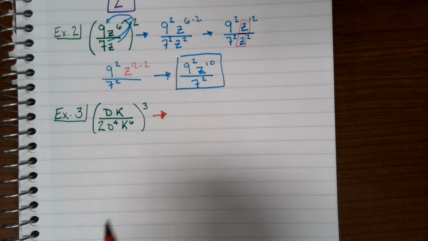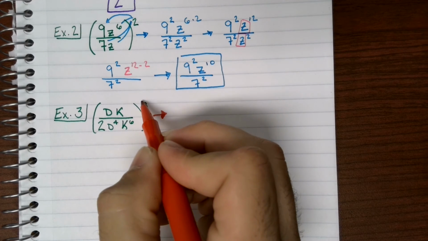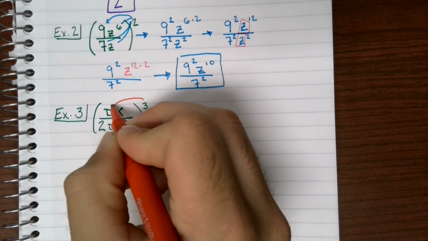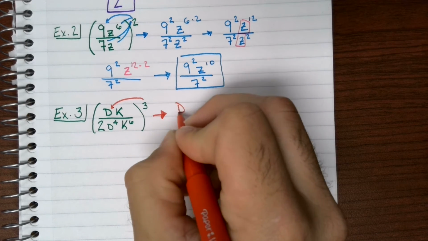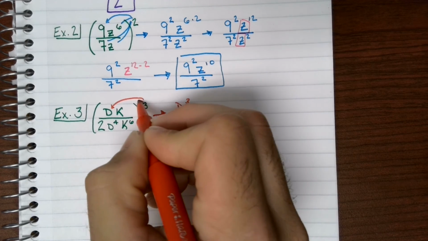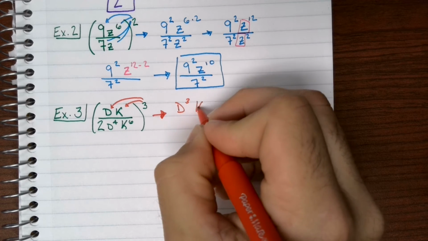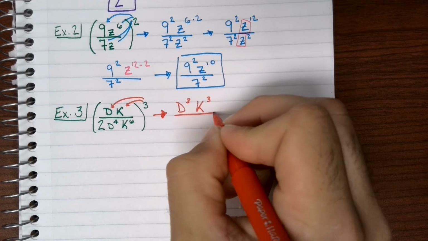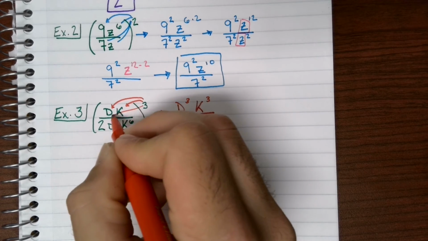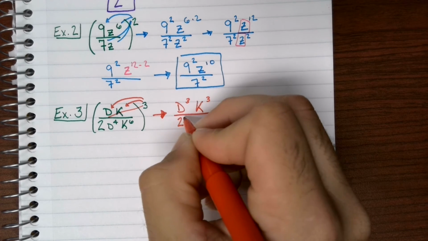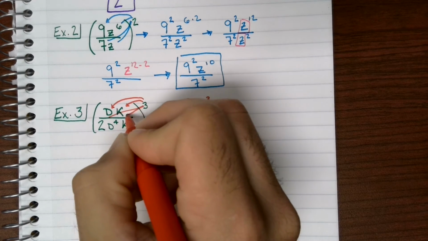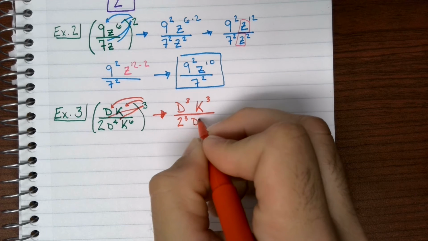So we do this one piece at a time. Multiply this here, we get d to the 3rd power. You get k to the 3rd power. Look at the bottom. This 3 is going to go to this 2. So it's 2 to the 3rd. D to the 4 times 3.